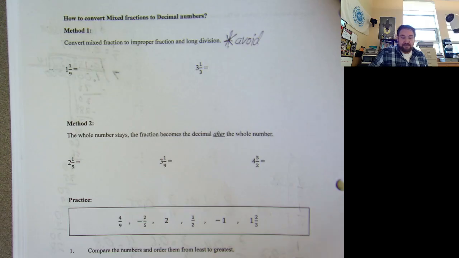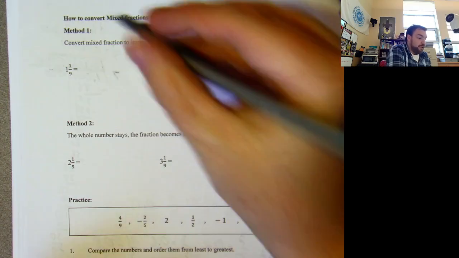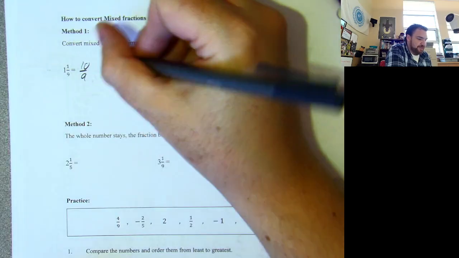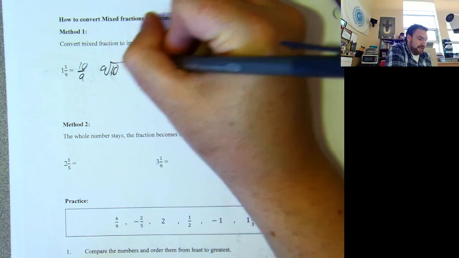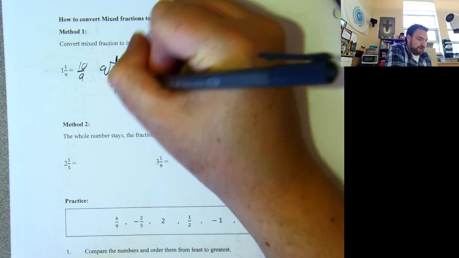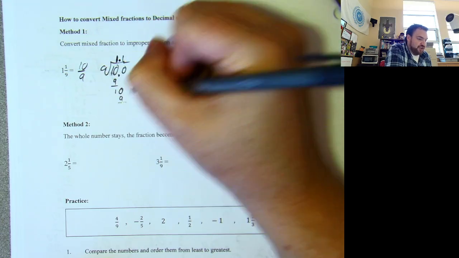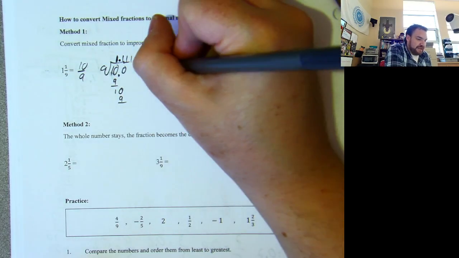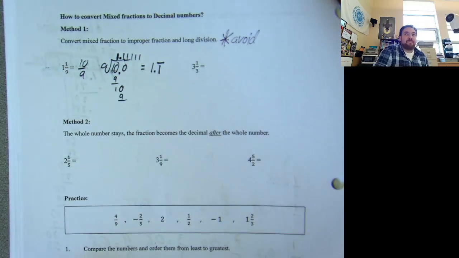It looks like this. 1 and 1 over 9 is a mixed fraction. What is it as an improper fraction? 10 over 9, because 9 times 1 is 9 plus 1 is 10. And so then if I'm doing the division, this is going to become 10 divided by 9. Goes in there once. Times 9 is 9, subtract, add a decimal. Bring the 0 down, goes in there once. 1 times 9 is, and it's going to go on forever. You're going to figure out that 1 and 1/9 is 1.1 repeating as you do the long division.